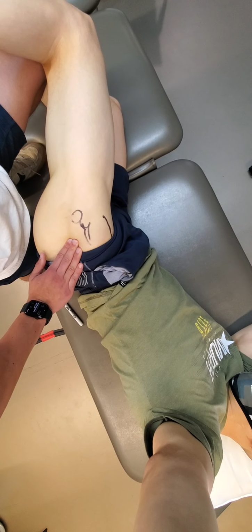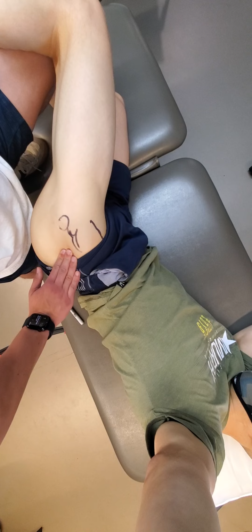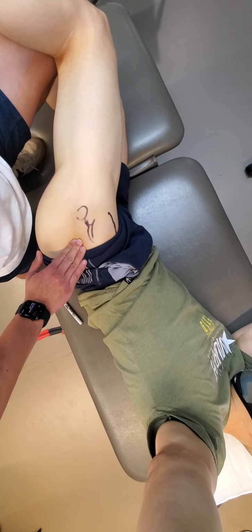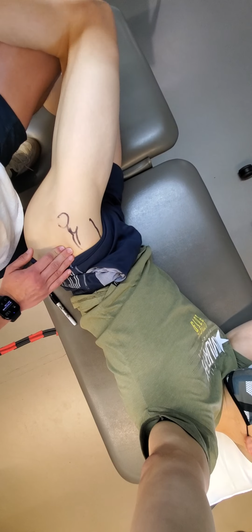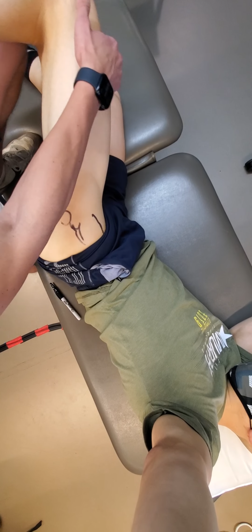by elongating the tissue. Once again, posterior fibers. You're going to roll the greater trochanter anterior away from the insertion of the posterior fibers of glute minimus. Also note the flexion.